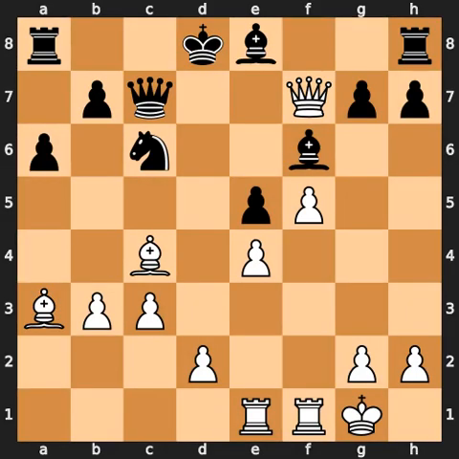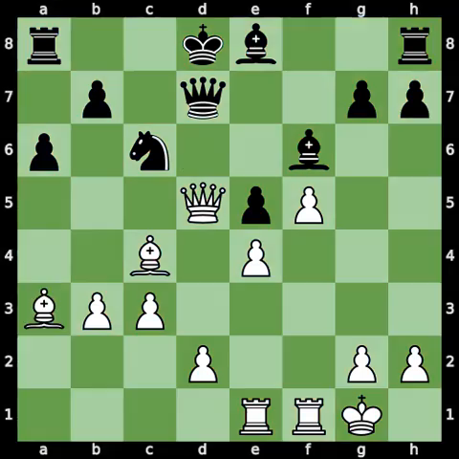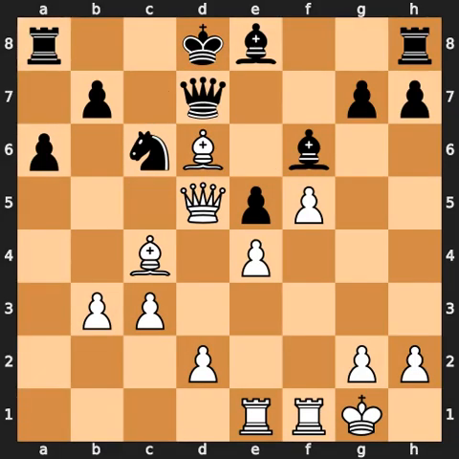Bishop e8. Queen d5 check. Queen d7. Bishop d6. This move was inaccurate, the best move was queen c5. For example, queen c5. King c7. Bishop e6. With an advantage for black. Bishop d6. Bishop e7. The evaluation became 0.0, this was a serious mistake, the best move was b5.